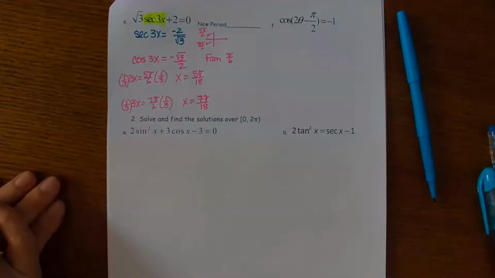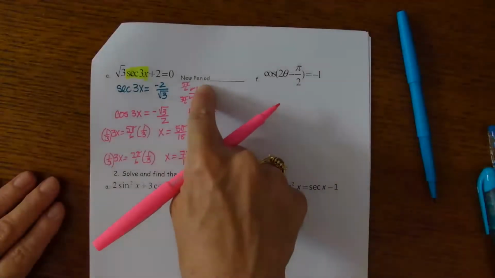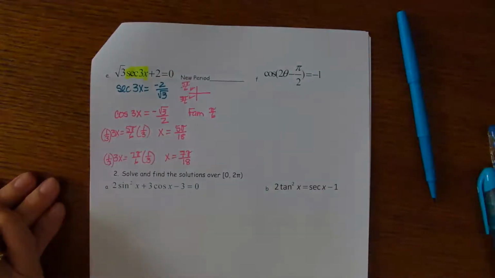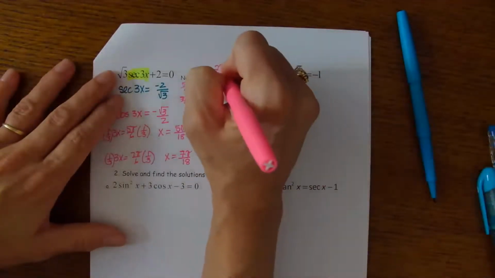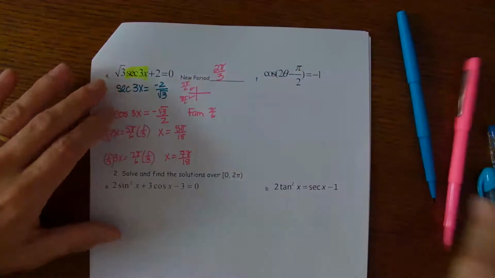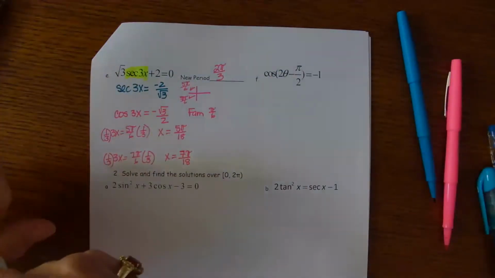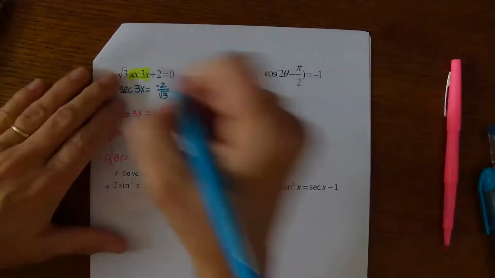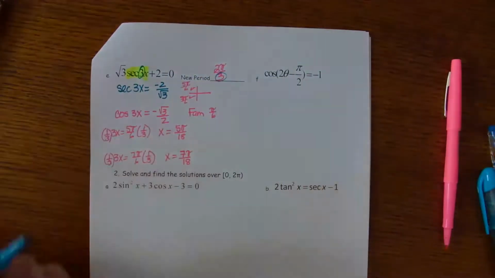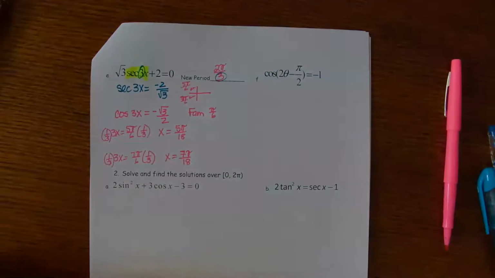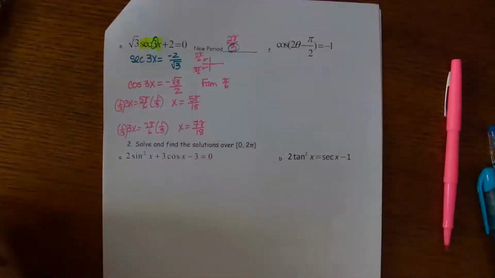Now I need to check and see if these answers are acceptable. This says that I should have a period of what? 2 pi over b. Again, I'm going to circle that and circle that. I want to pull my eye to where that came from. Okay, well, 2 over 3, that's 0.67, right?